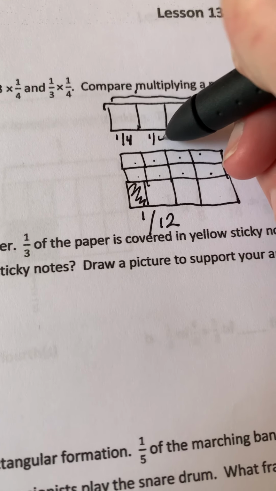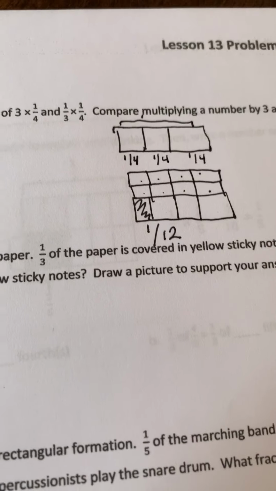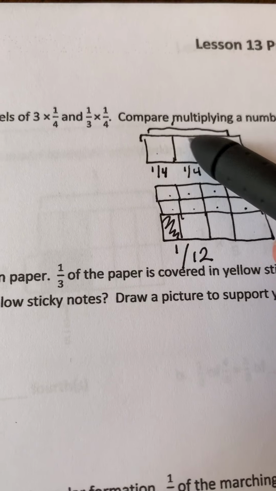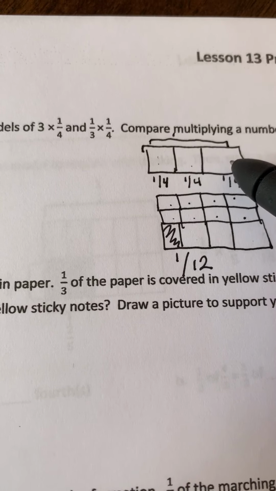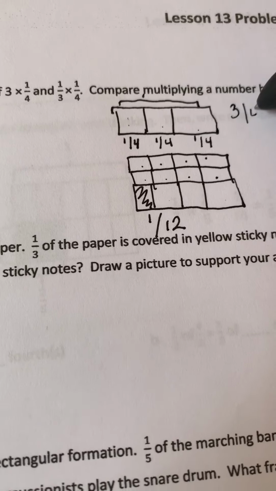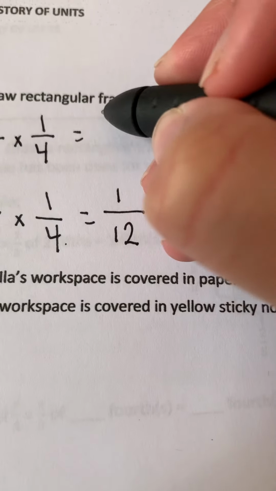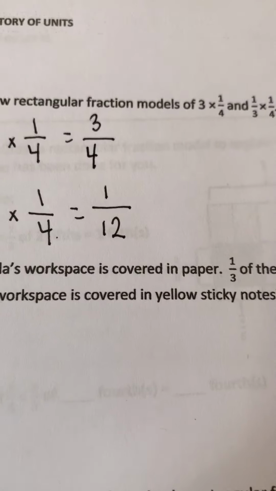So 1/4 and 1/4. So if one of these equals 1/4, it would be 1/4 plus 1/4 equals 2/4 plus another 4th would equal 3/4. We can double check that by doing 3 times 1 equals 3. 1 times 4 equals 4.